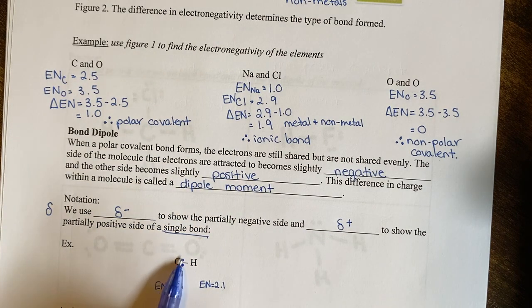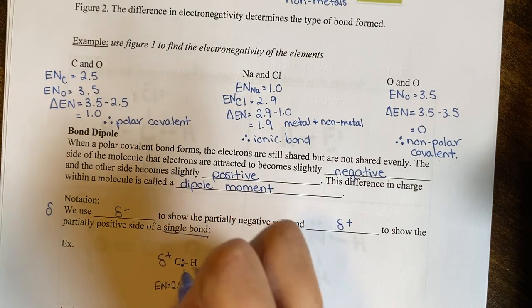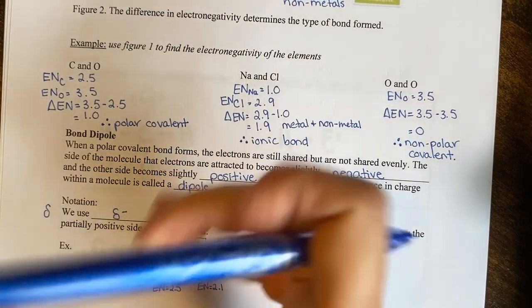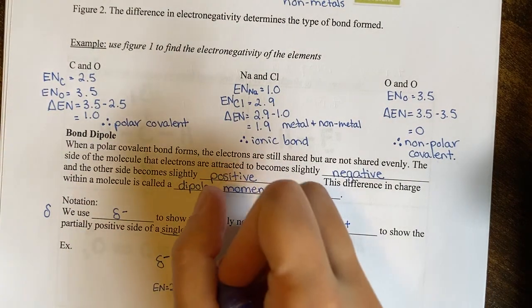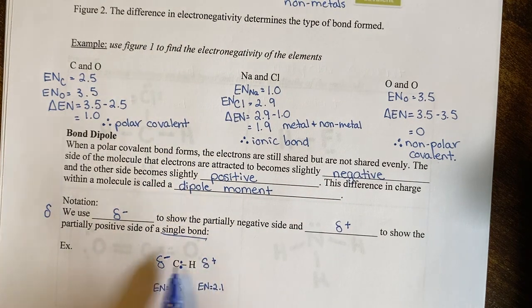They're going to spend more time towards the carbon side, giving the carbon side a slightly negative charge, and the hydrogen side a slightly positive charge. These are called partial charges, okay? And partial charges are used for showing single bonds.